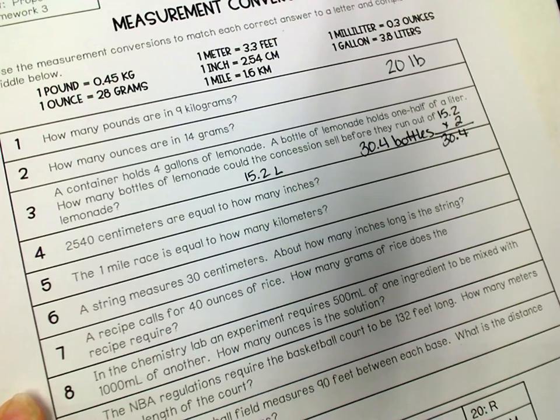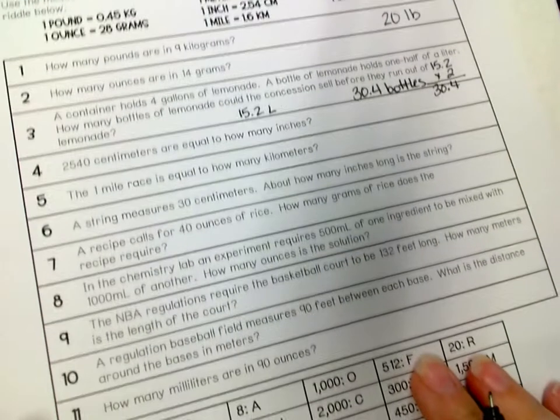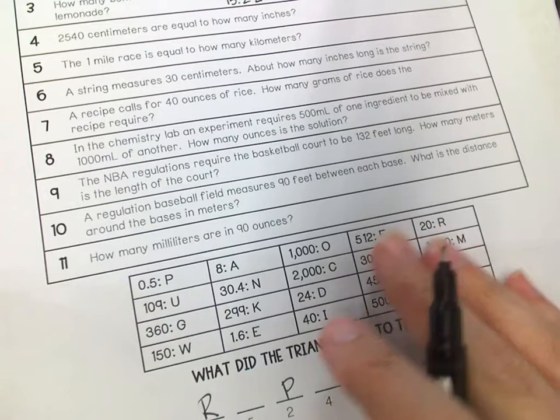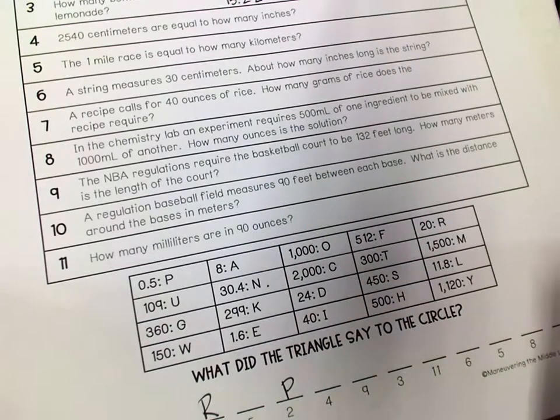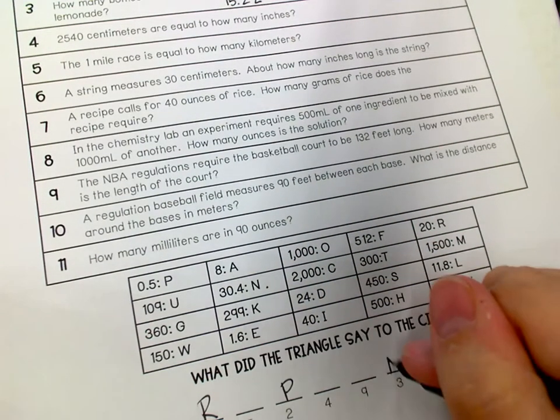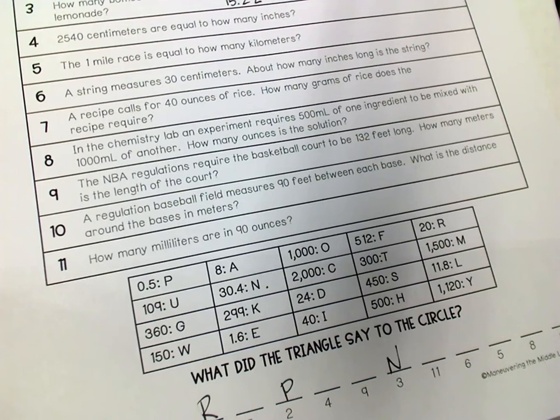Okay, and that one is down here on in. So that's number 3. Okay, let's look at number 4.